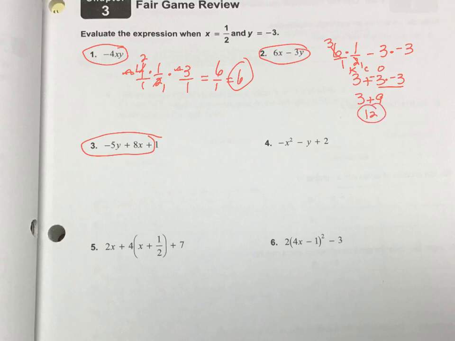Okay, look at the next one. It says -5y plus 8 times x plus 1. I'm going to substitute in -5 times y, which is -3, plus 8 times x, which is 1/2, plus 1. Well, we're going to multiply first. Here we get 15 plus, I'm going to put this 8 over 1, and I can also cancel here. That's 4 plus 1. 15 plus 4 is 19, plus 1 is 20.